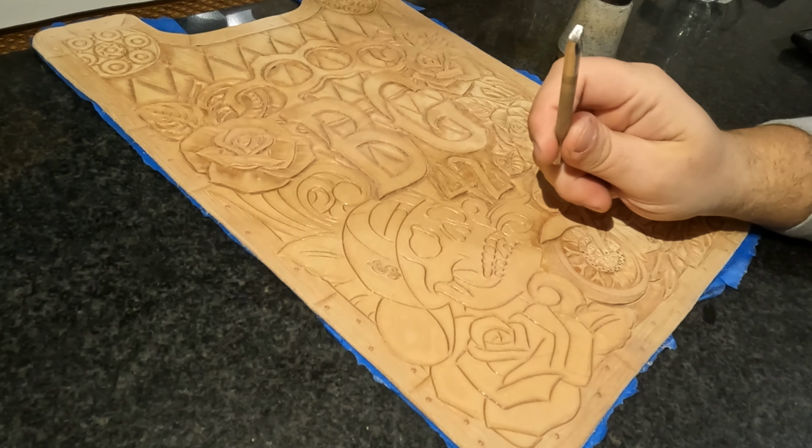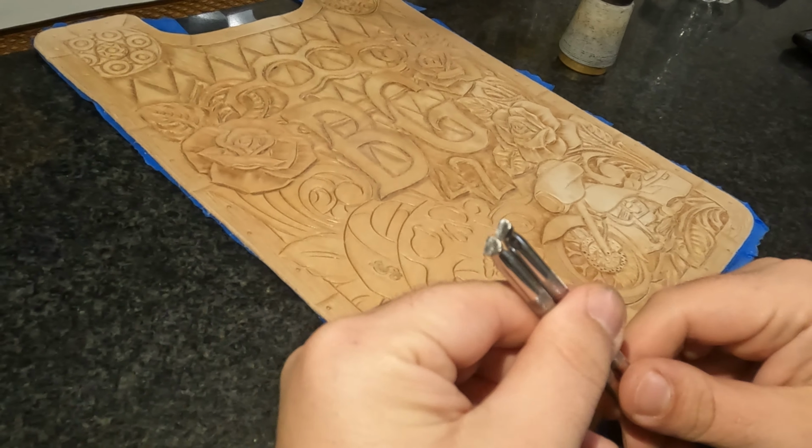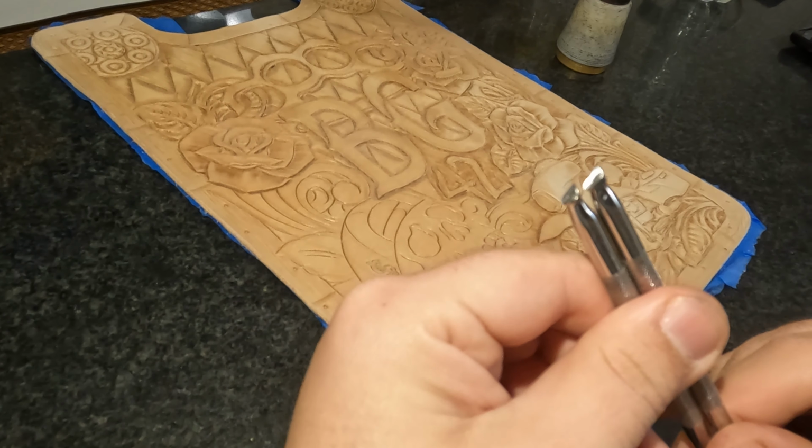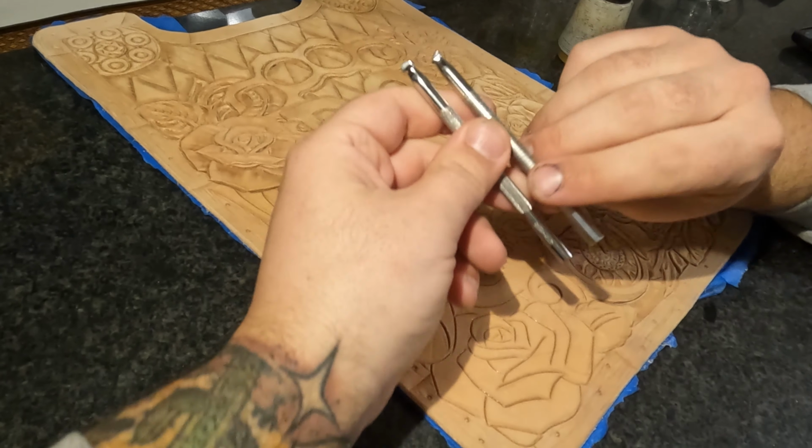So I take my bevelers, which are these little tools here that have this kind of angle, and we're gonna tap these, and this is what's gonna give us dimension.